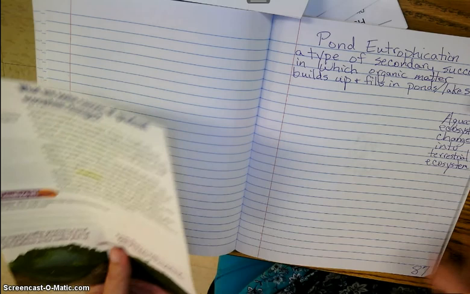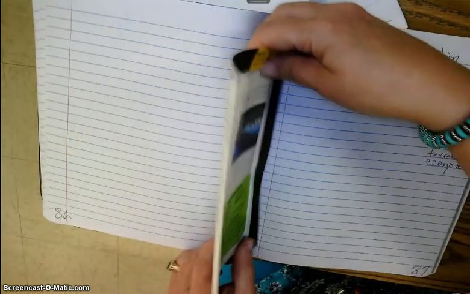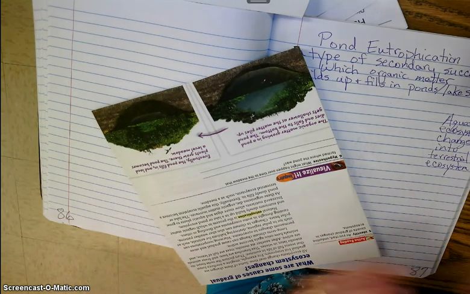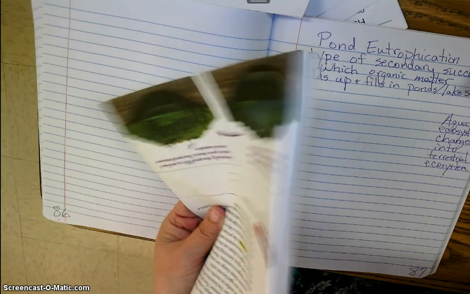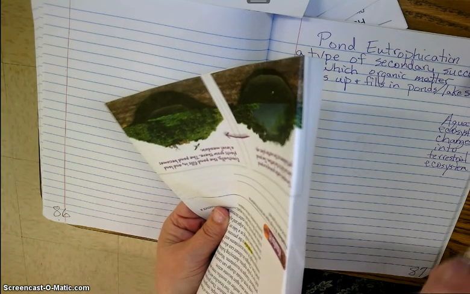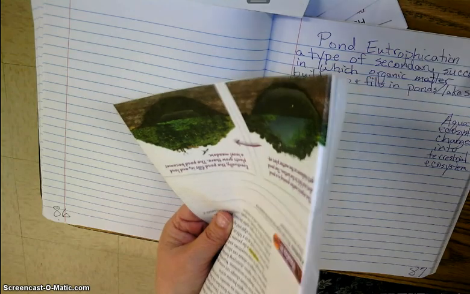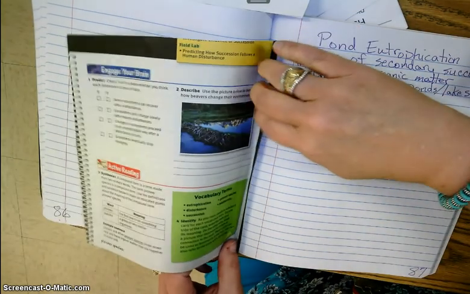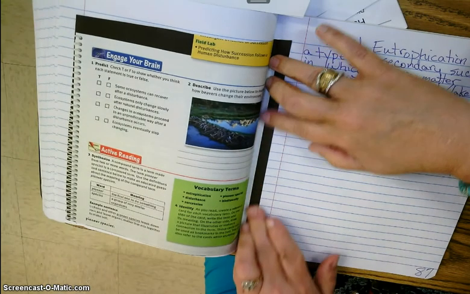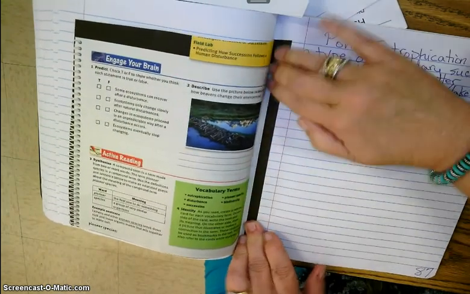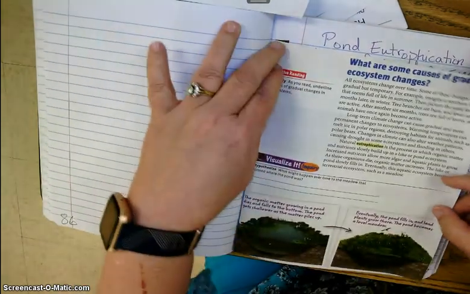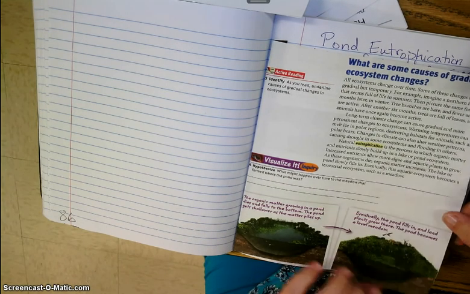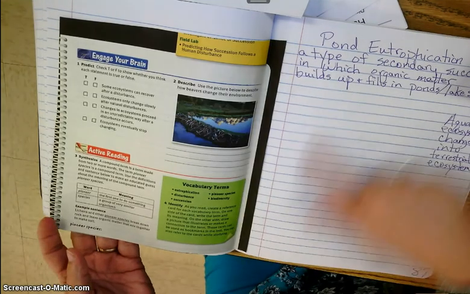Now we're going to put it onto page 87 as a flap, so we're only going to put glue on this little edge here. Not a lot of glue, but a thin line of glue. And as far to the center of your journal as you can get it, so that you can see the front, what are some causes of gradual ecosystem changes, and then you can also see the back.